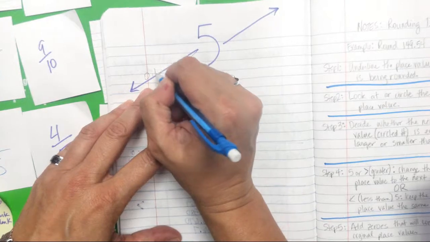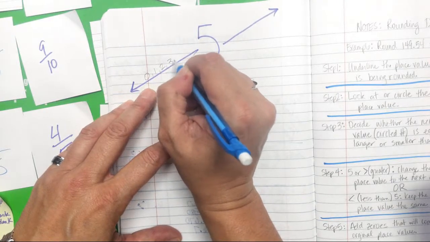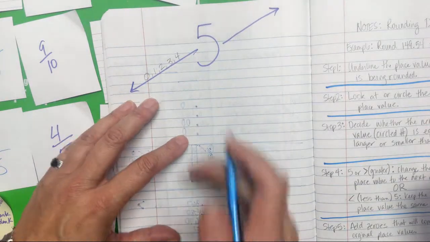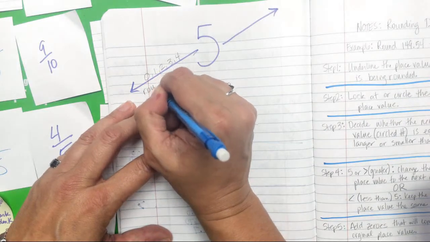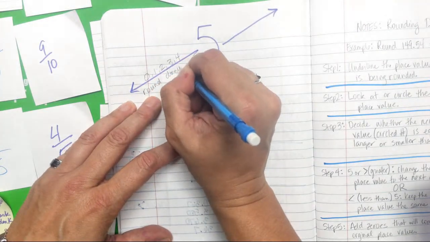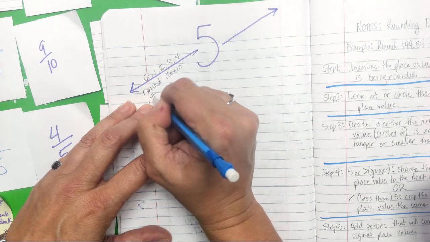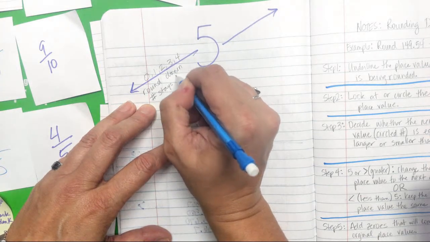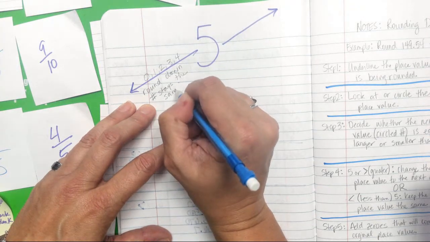0, 1, 2, 3, and 4. This is called rounding down. And when we round down, the number stays the same.